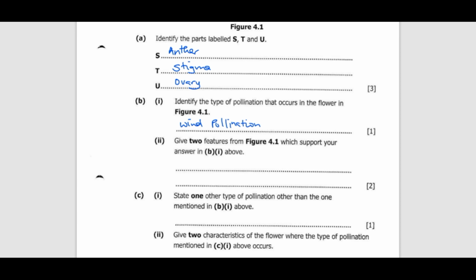Give 2 features from figure 4.1 which support your answer in B1 above. So you have to be very careful when answering questions like this. You'll find that if you get question B wrong, then definitely question B1 and question B2, you're going to get them wrong as well.